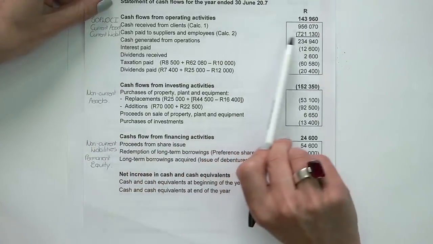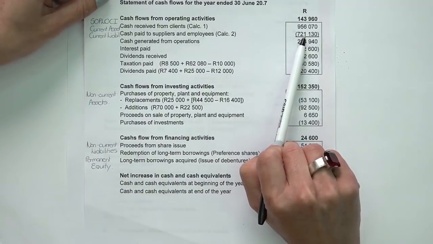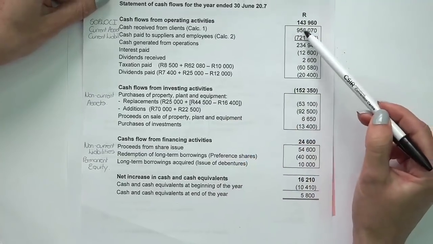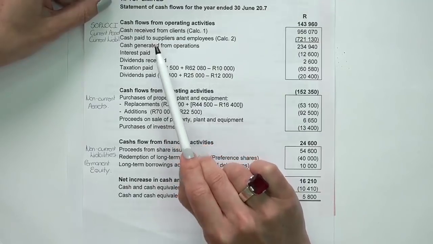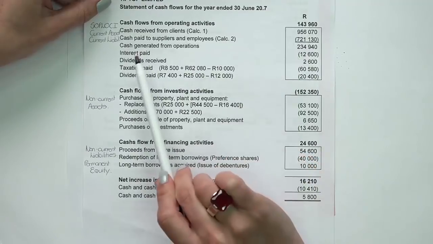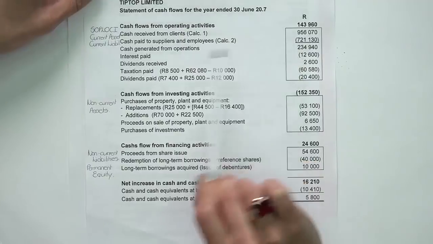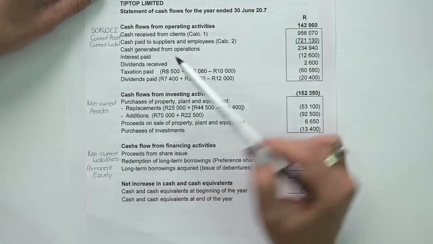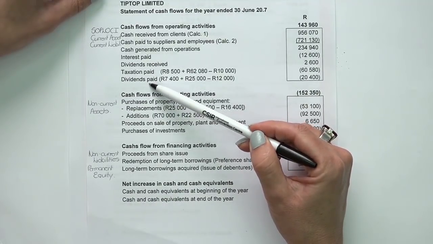In your statement of cash flows as cash paid to suppliers and employees. So at this point, we've already included the whole statement of profit and loss after adjustments for non-cash and separately disclosable items. There I make my little subtotal. Interest paid was a given amount of 12,600. Dividends received was also a given amount of 2,600. And now we get to the dividends paid and the taxation paid.